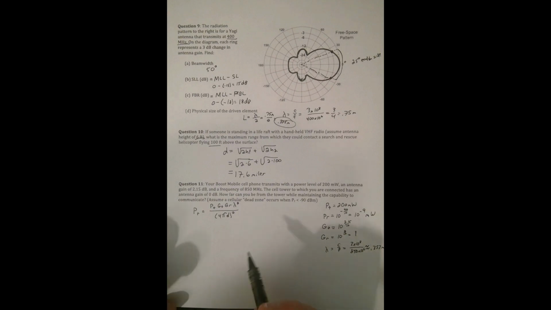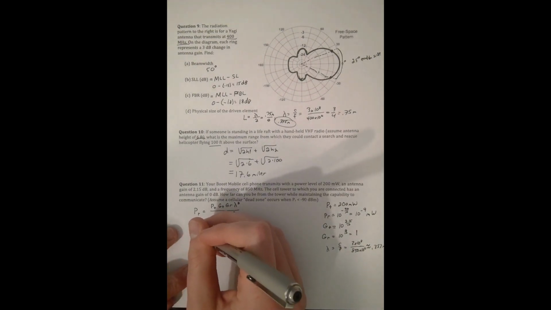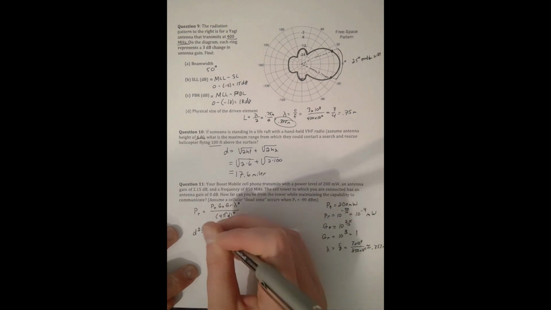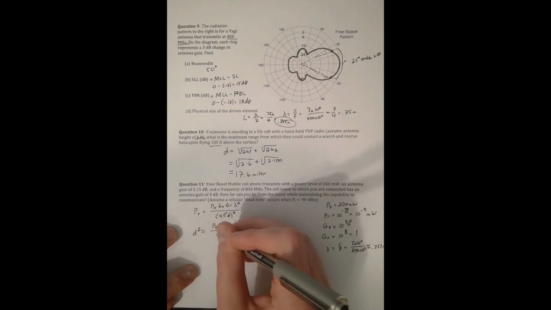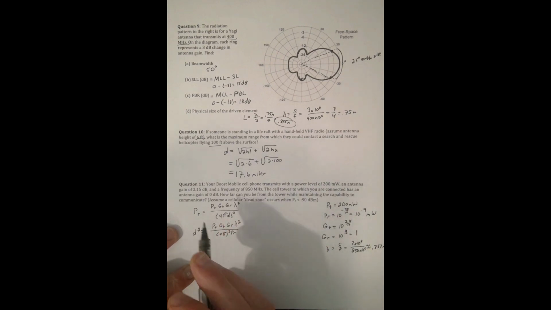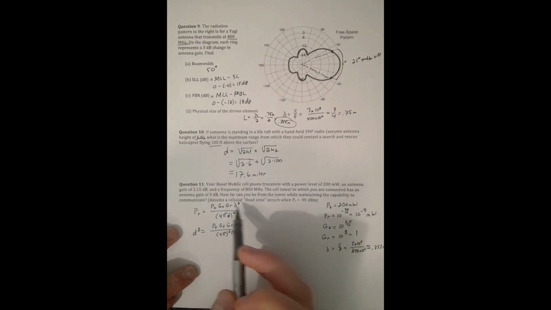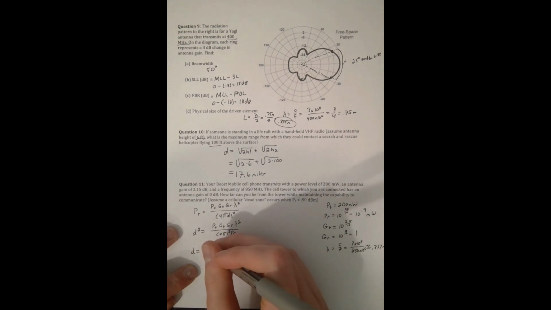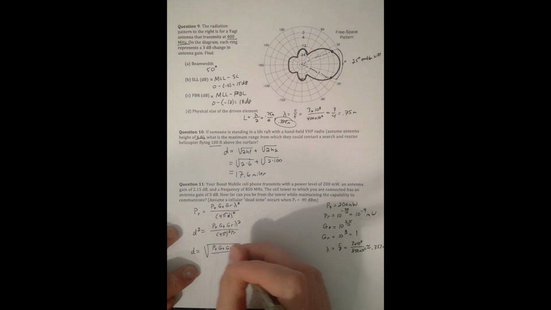Okay, so we have all of these terms. The only thing we aren't given is distance, which means that's what we're solving for. So d squared equals PT, GT, GR, lambda squared over 4 pi squared PR. This is just moving PR over by dividing, and moving d squared over by multiplying. And so then d is equal to the square root of PT, GT, GR, lambda squared over 4 pi squared PR. At this point, it's just plug and chug.